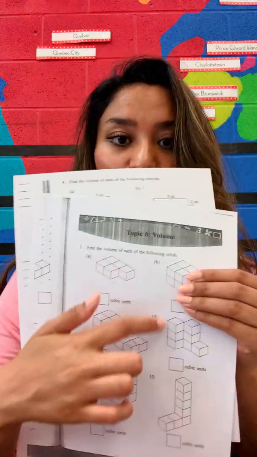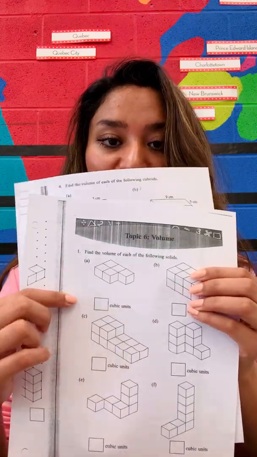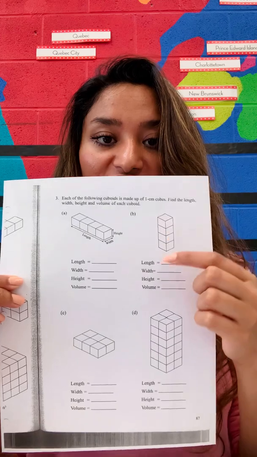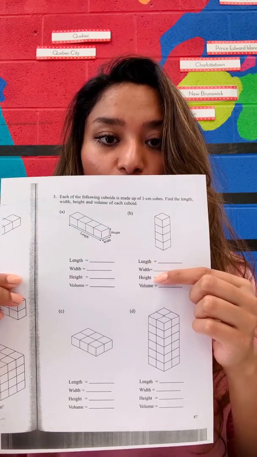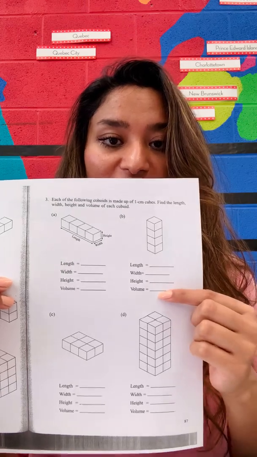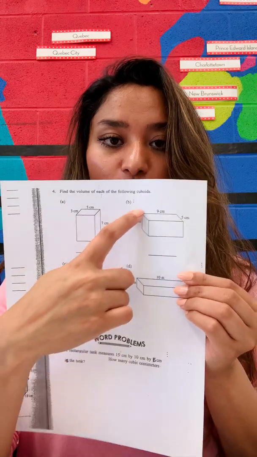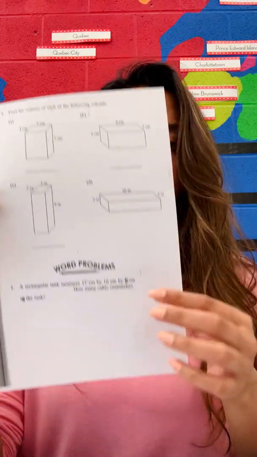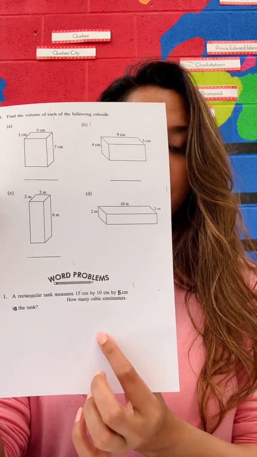So that's what you have to do on these 3 worksheets. So first one, you're counting the cubes and writing down the number. On the flip side, you are counting. So you're seeing what is the length, the width, the height, and then you're multiplying all 3 to get your volume. And then the last page, you have to multiply all 3 sides again to get the volume and your word problem. Okay, so I wish you all the very best.